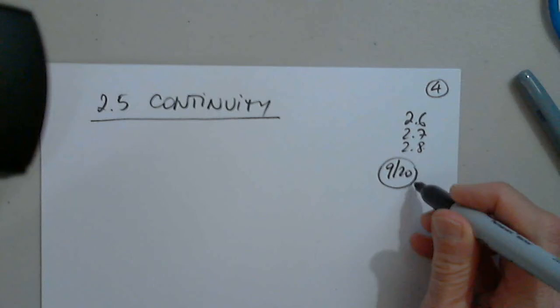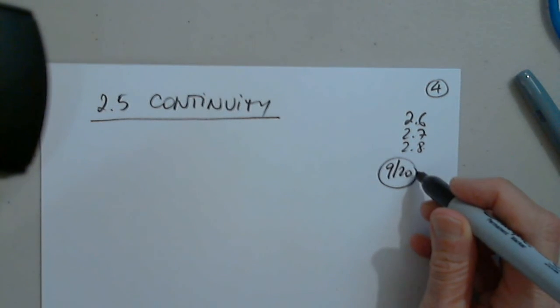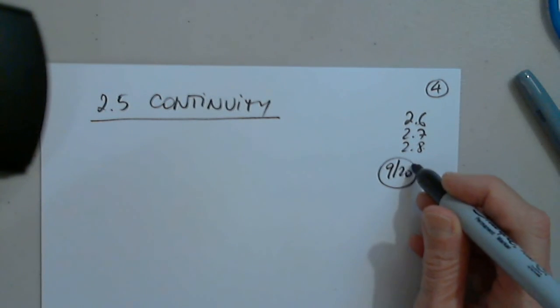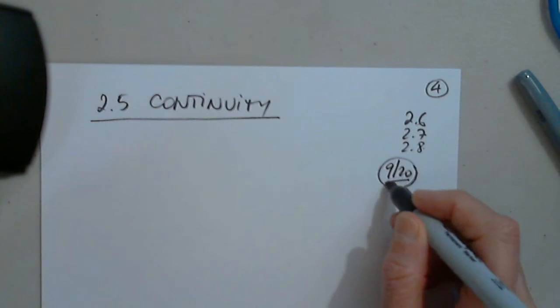I know we discussed this about 9:20. This is not when the homework is due. The homework is due before class, as we discussed in class. This is just a tentative date for the test, and I'm pretty sure we have to change that.